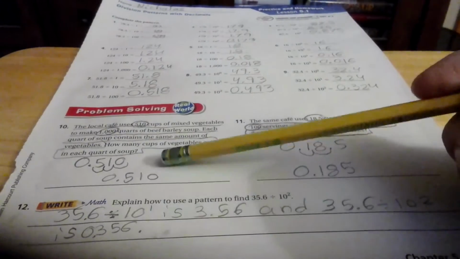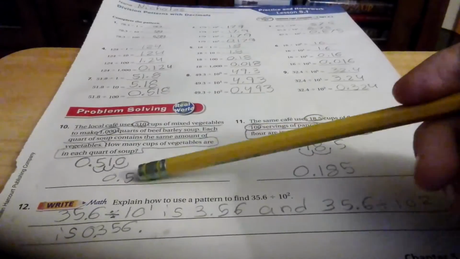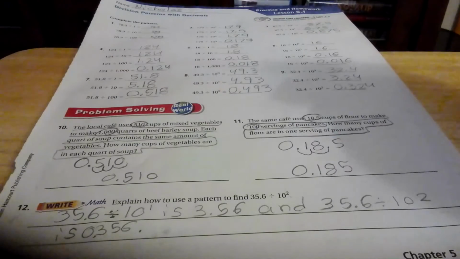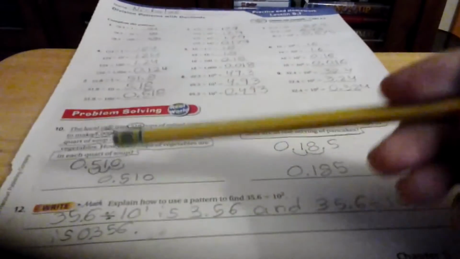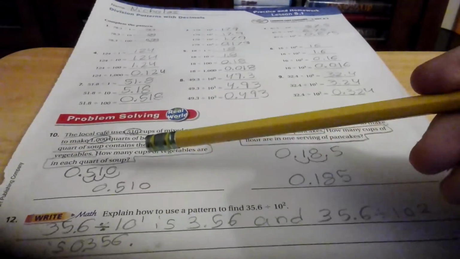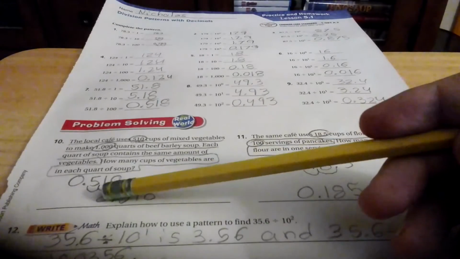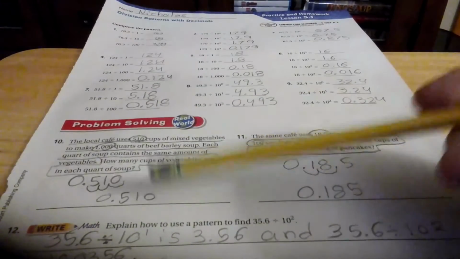So your answer would be 0 and 510 hundredths, or 0 and 510 thousandths, or it could be, if you drop the 0, 0 and 51 hundredths.